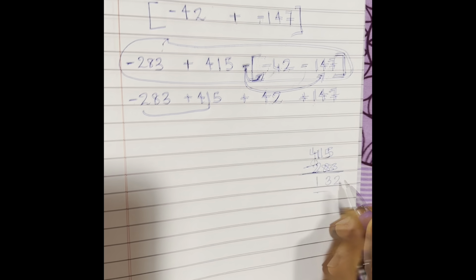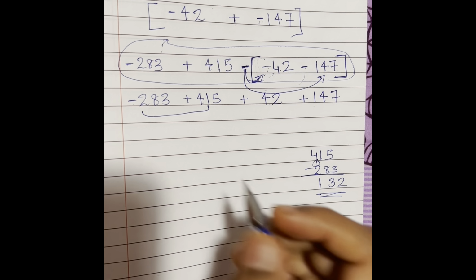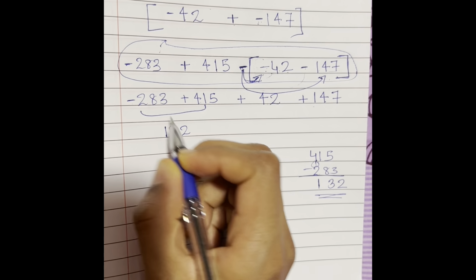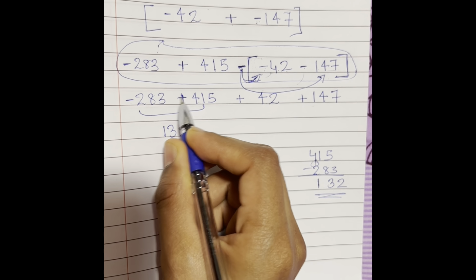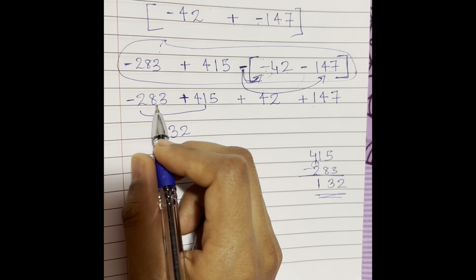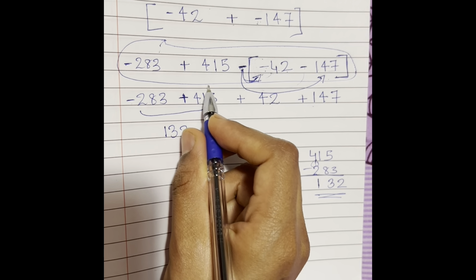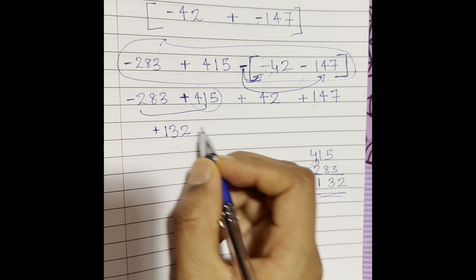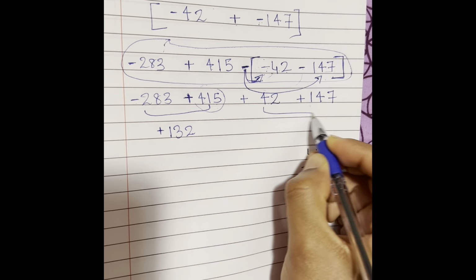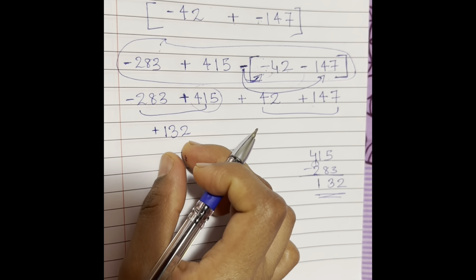What is the answer? 132. Which is the bigger number, 283 or 415? 415 is the bigger number, and its sign is plus. So the answer is plus 132. It's not over. We have to solve the other terms also.